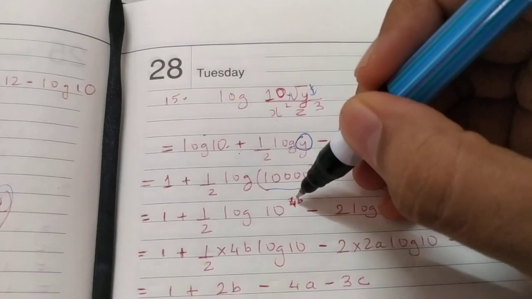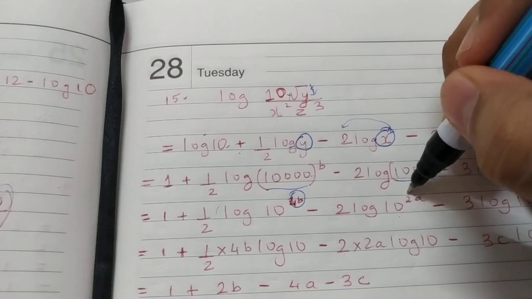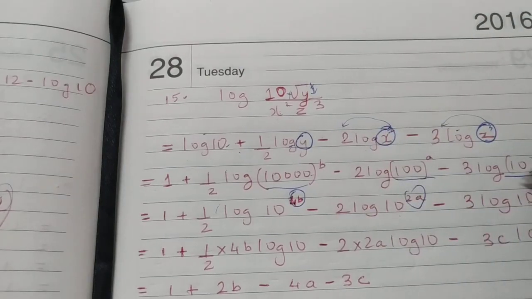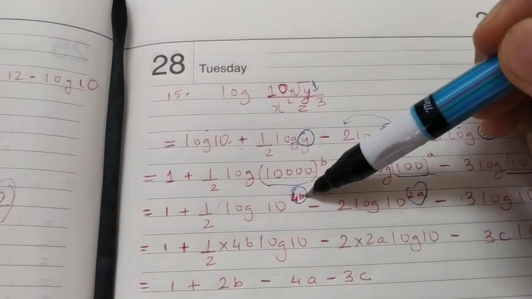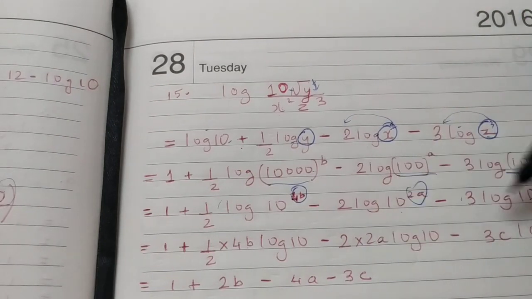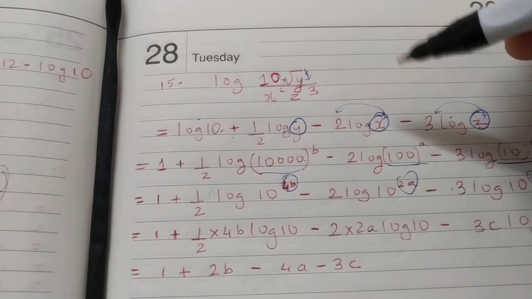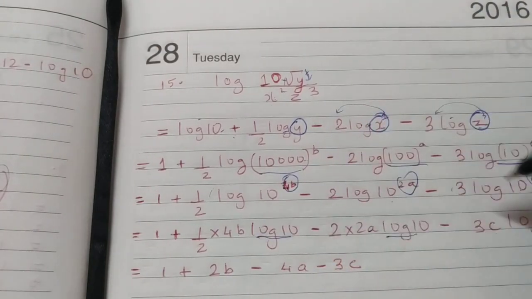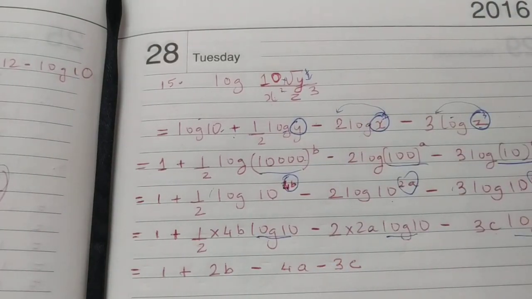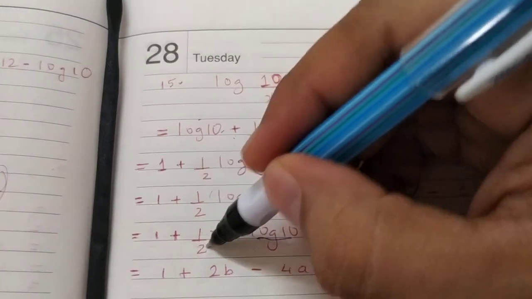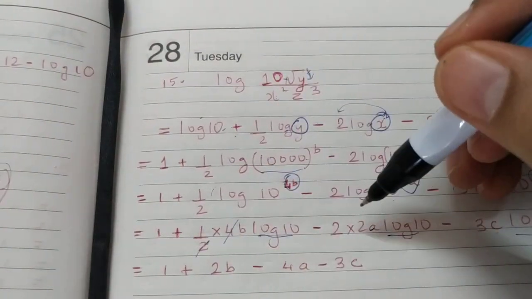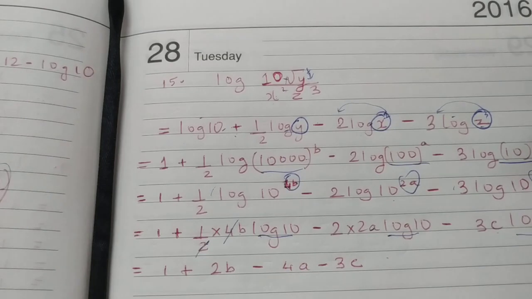Now again, the powers will come out of the log. So it becomes 4b out here, 2a out here, and c out here. And we are left with log 10s, and you know that log 10 is always 1. So that disappears, and after solving, we are left with this answer in terms of a, b, c as wanted.